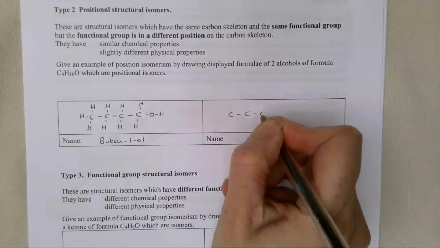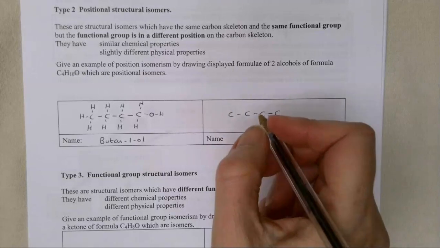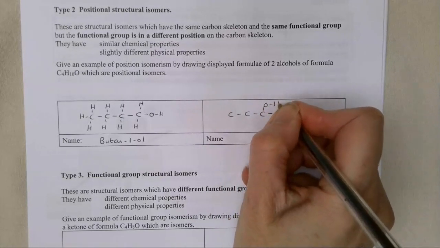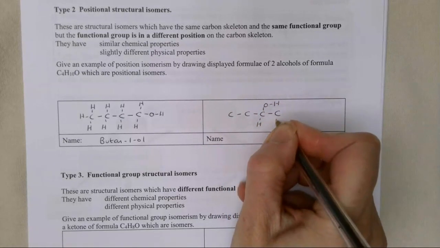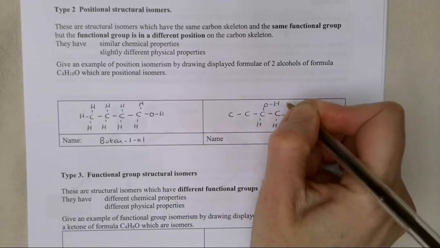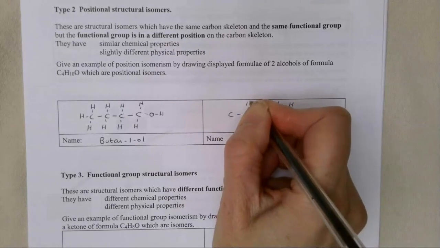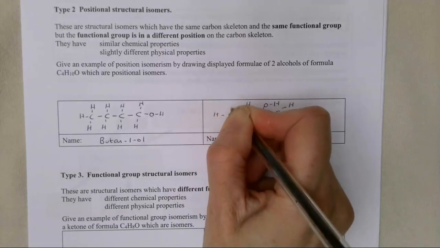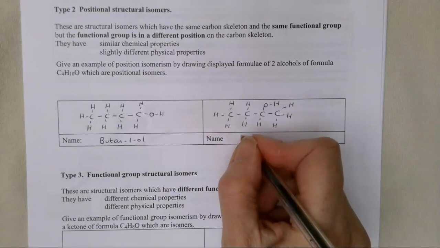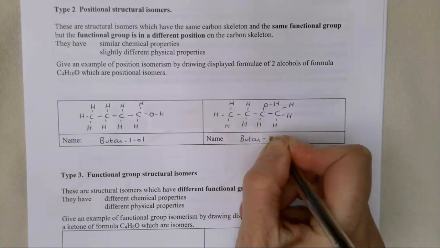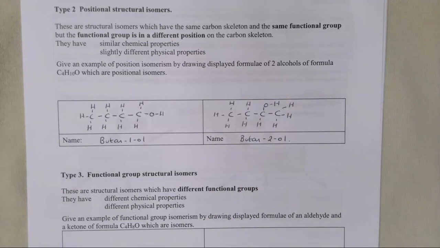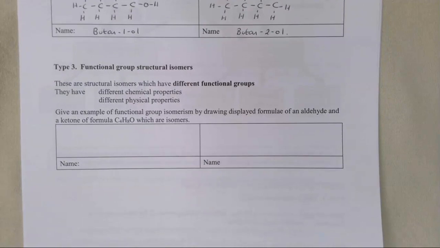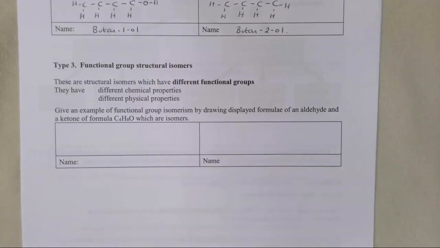I can have the same carbon skeleton. So I've still got 4 carbons. But this time my OH group is on the second carbon, not the first one. So it will be a secondary alcohol rather than a primary alcohol, which gives it slightly different chemical properties. So this is butan-2-ol. So that's my secondary alcohol. The last type of isomerism in this section is functional group, and they have quite different chemical properties.